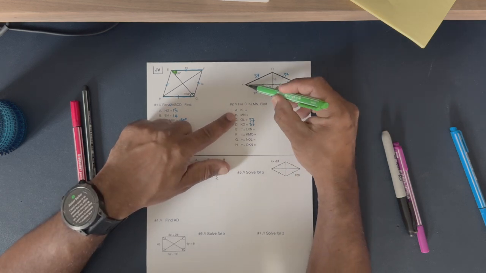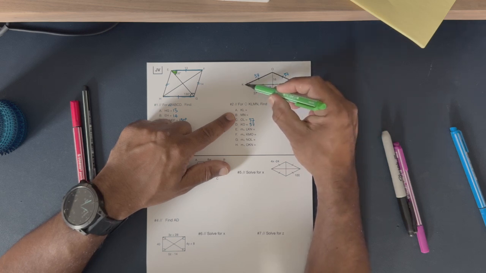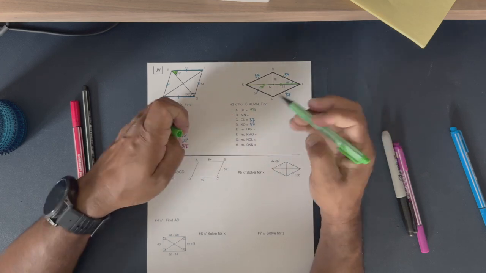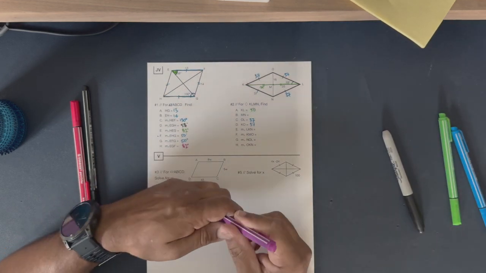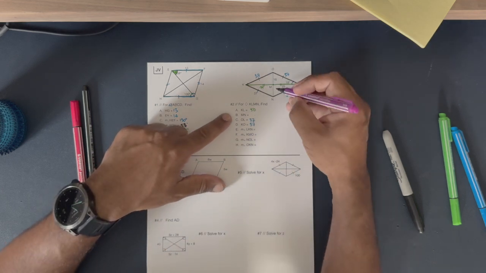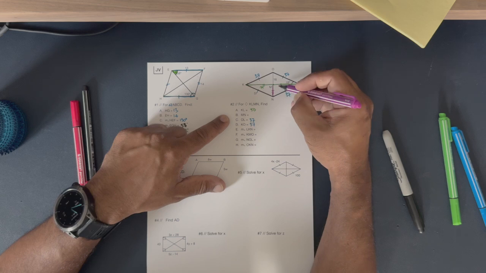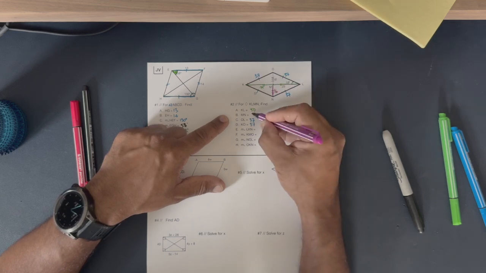And I'm not asking for KM, I'm asking for KL. So KL is 25 plus 25 gives me 50. The whole distance across. And then MN is just this distance right here. What do I know about this part? That should be the same as that part. So that's 16. This is 16. So it's 16.